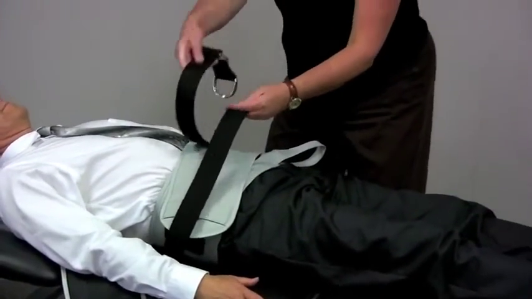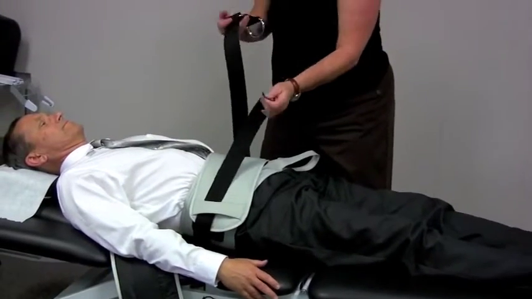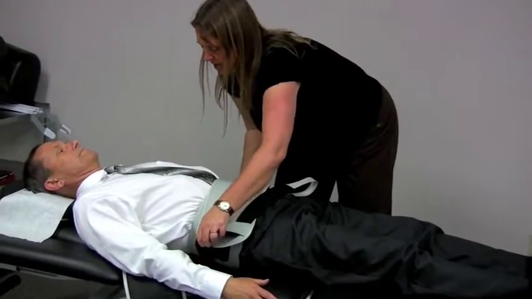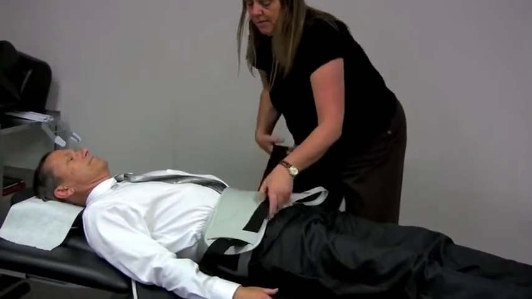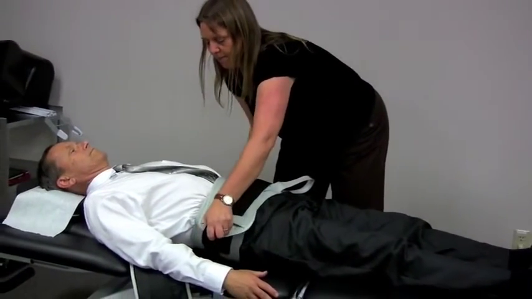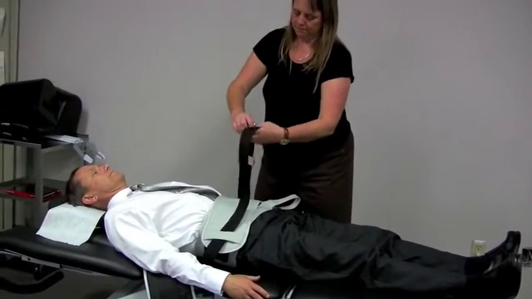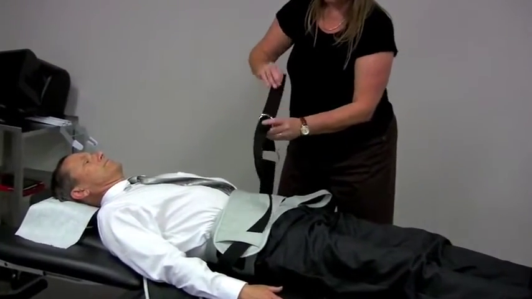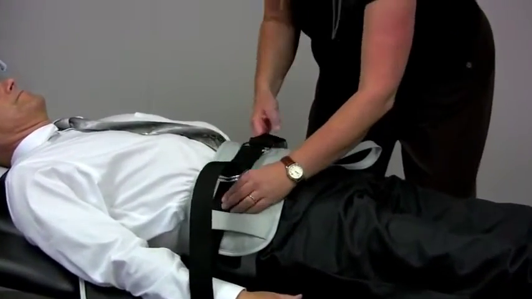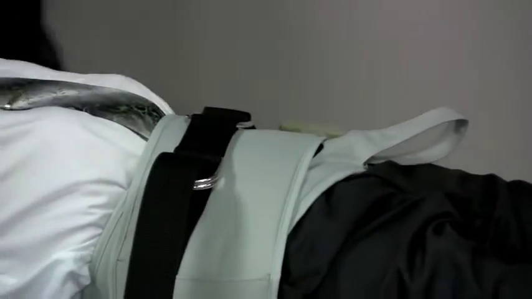And then this next part, it's optional to place this part through the slot right there. You don't have to do that. And I don't want to jostle him too much, so got to be careful thinking about patients who have this done, as they are going to be in perhaps a back spasm or have some disc involvement. And I'm going to go through this buckle, and my goal is to have this ring in the center. So I have to keep switching it around a little bit more. Now I'm going to come to this side here to pull it tighter.